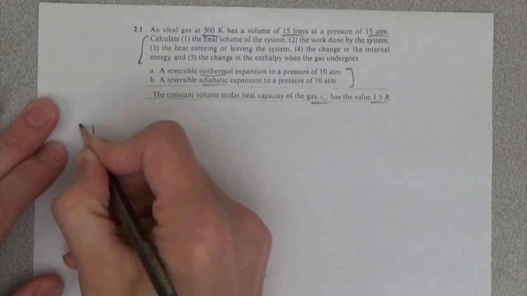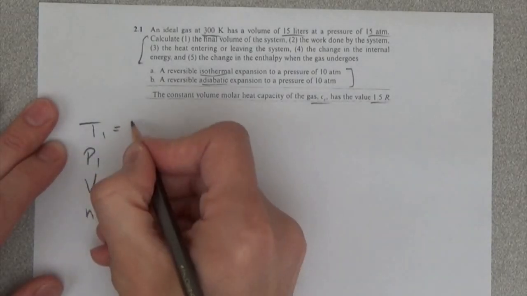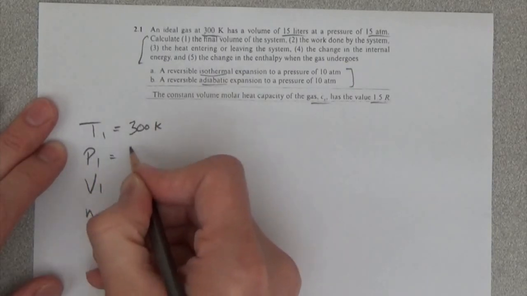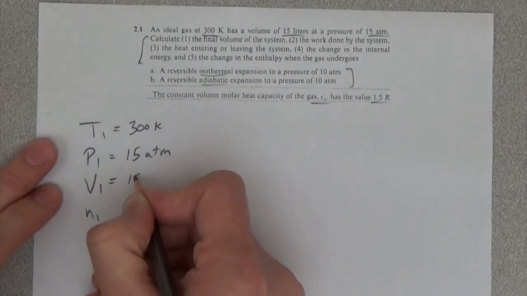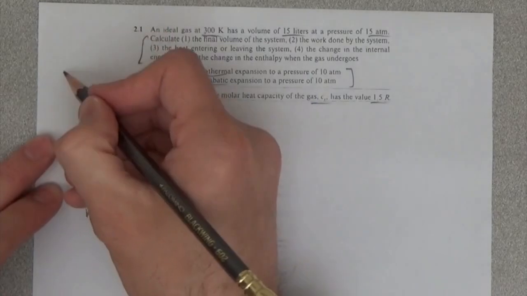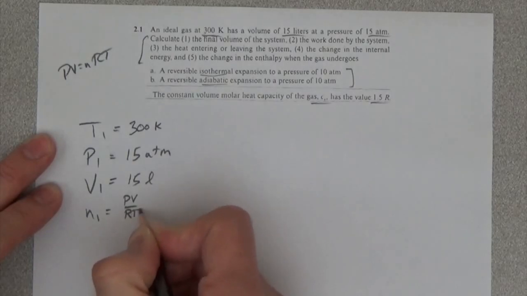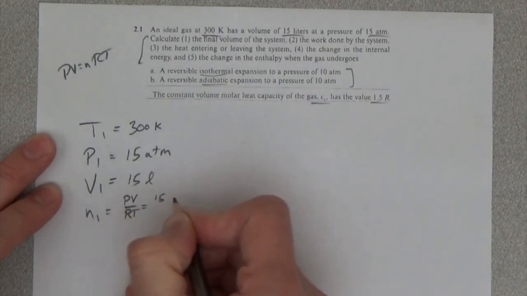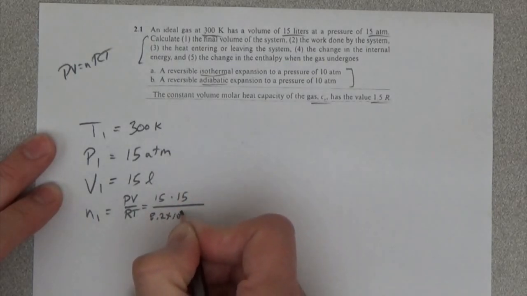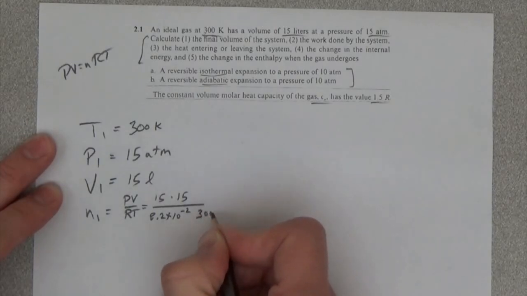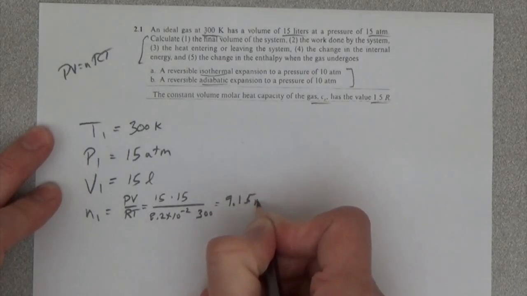So we've got T1, P1, V1, N1 is equal to 300 K, 15 atmospheres, 15 liters, and N is equal to PV over RT, which is 15 over 8.2 times 10 to the minus 2 times 300, which is equal to 9.15 mole.